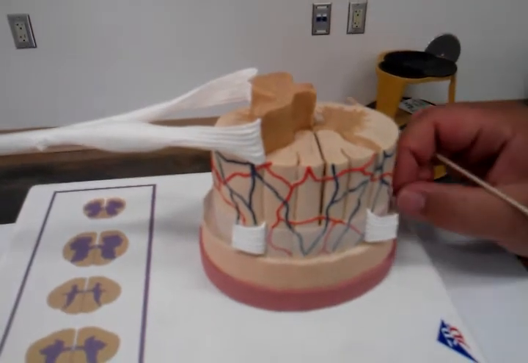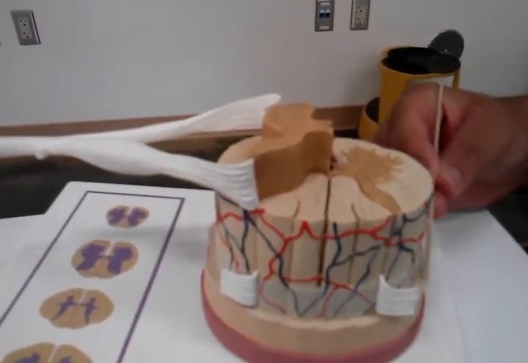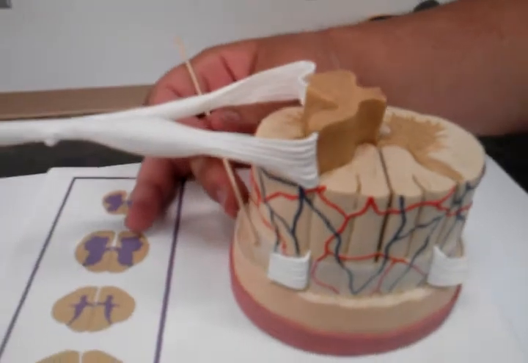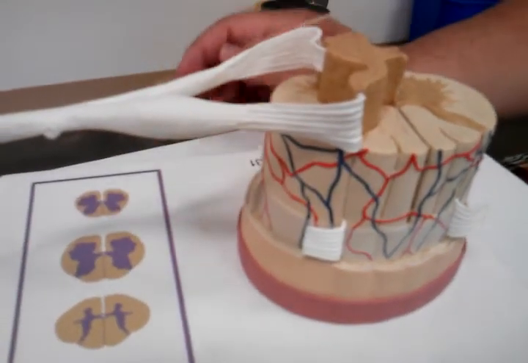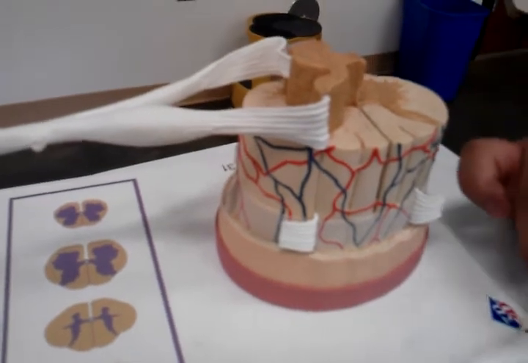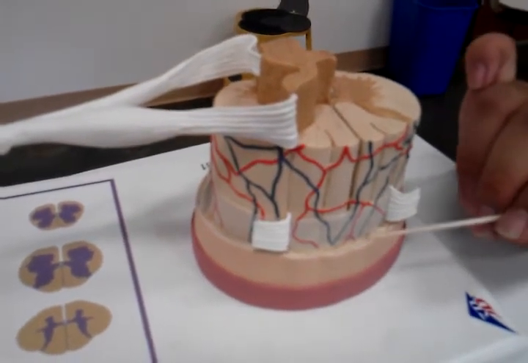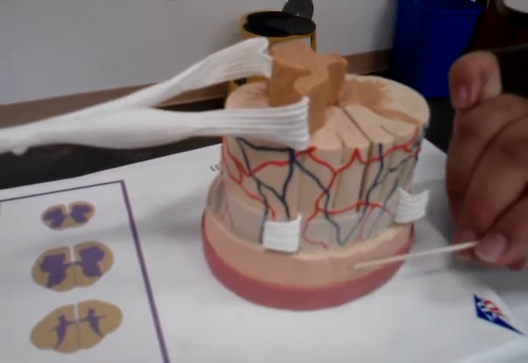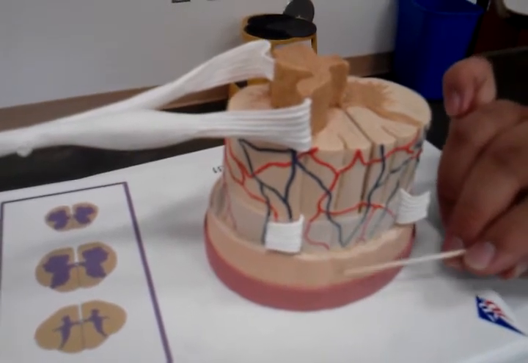And then these on the sides, these little bulges, and then there's one over here too. Those are going to be your denticulate ligament. And then for the meninges, you have 3. It's going to be from that, and that. But I like to go downwards.